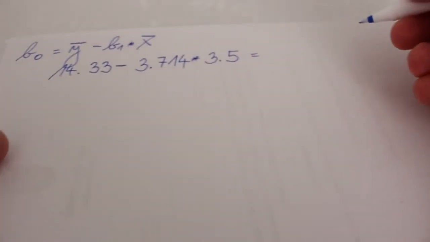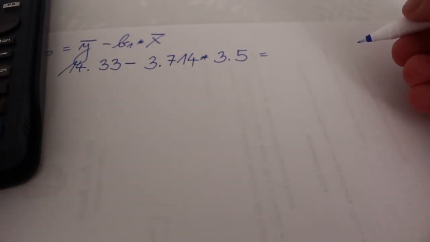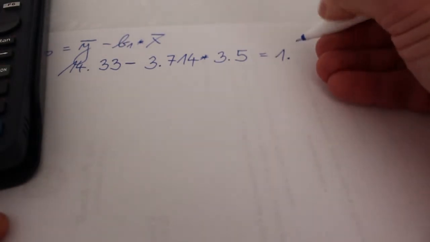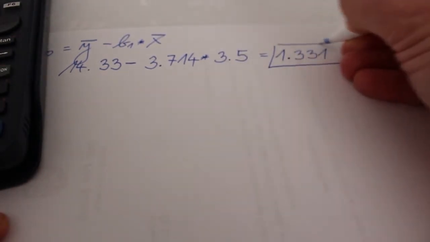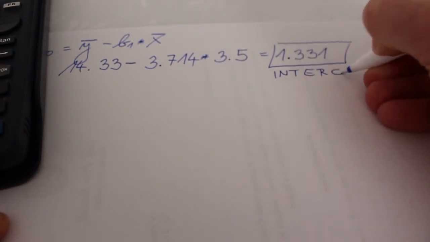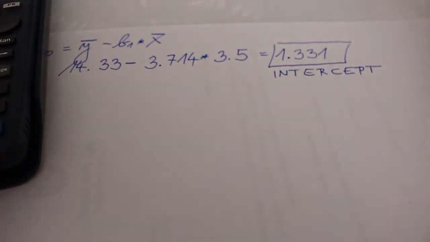So this will be the intercept of the regression line. 14.33 minus 3.714 times 3.5, and 1.331. So this is the intercept.